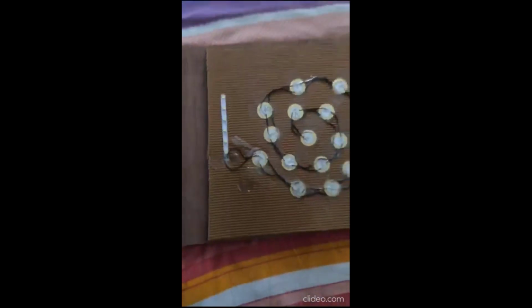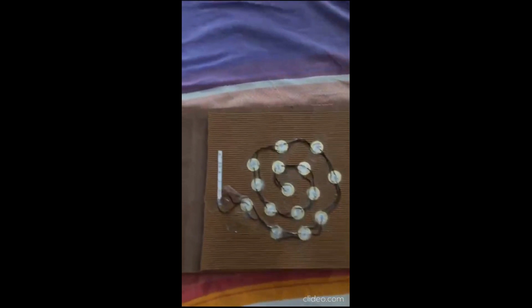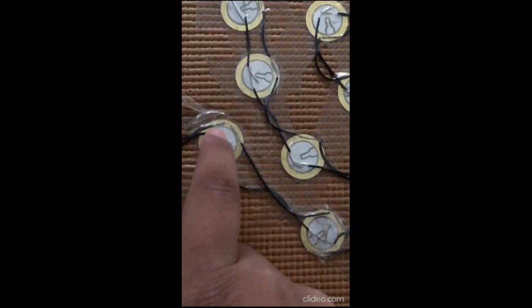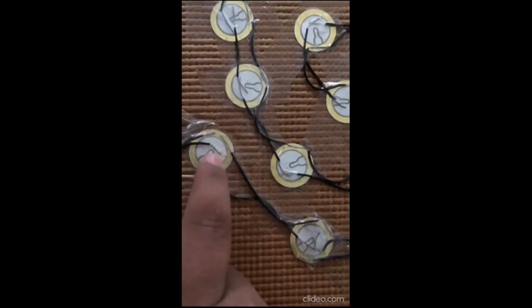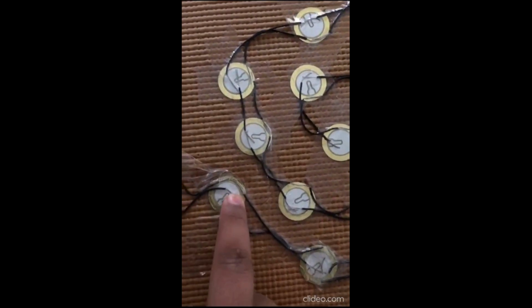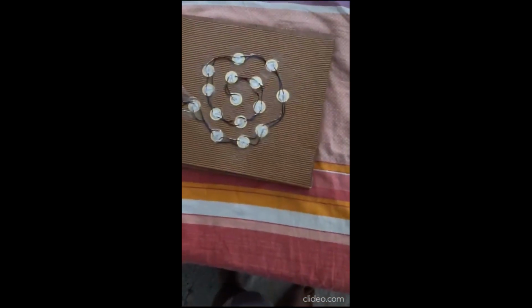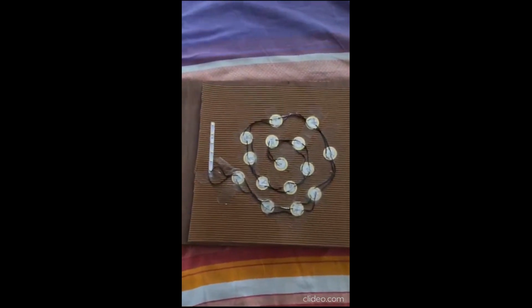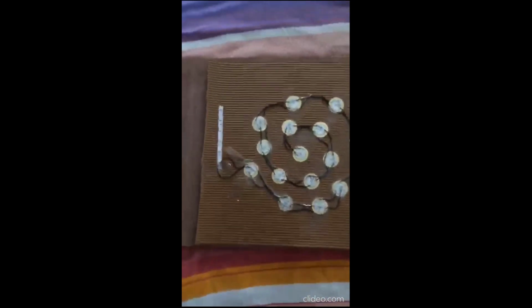It will produce more electricity when it's pressed as a whole, and it doesn't need to be tapped or hit hard. Just a mild pressure is enough on the crystal. So the piezoelectric plate has the crystal in between, the white part. When that part is pressed, there is mechanical stress, which is converted into electrical stress in AC form.